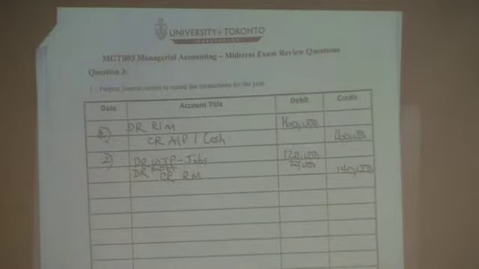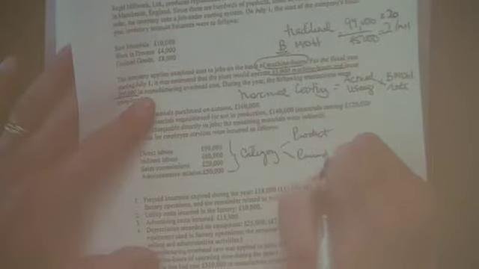Okay? Next, what do we have? We have number 3, the cost of employee services were incurred as follows. Now we're going to figure out, right? We need to categorize between product and period cost. So which ones are product? Direct labor, right?